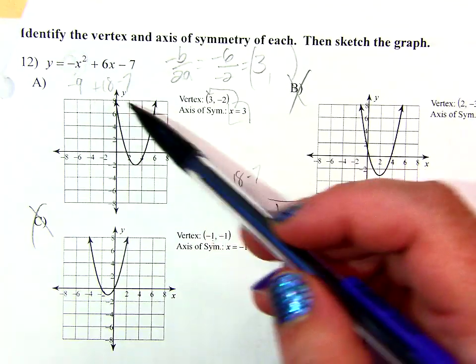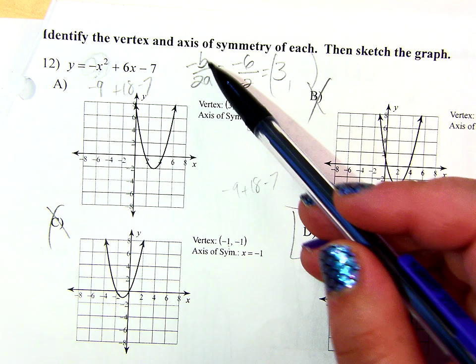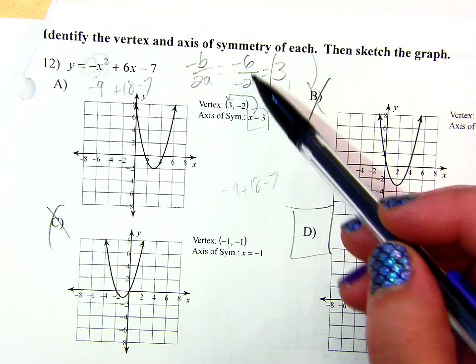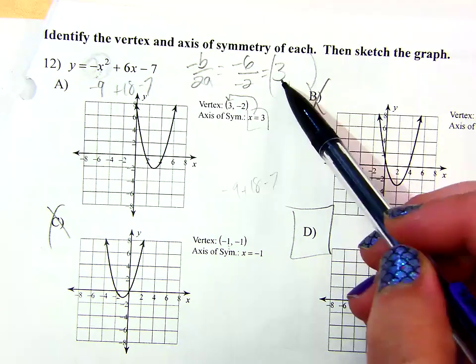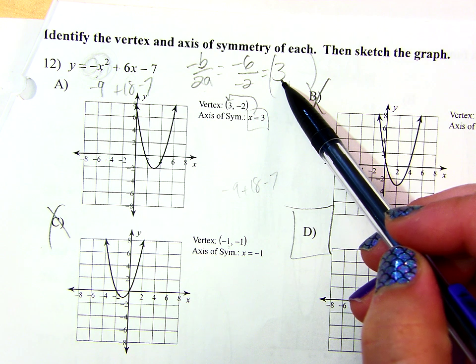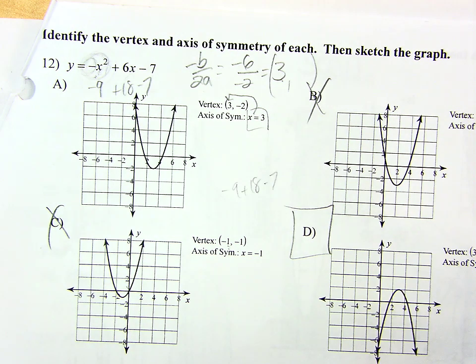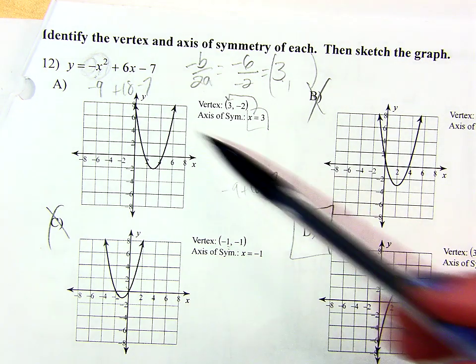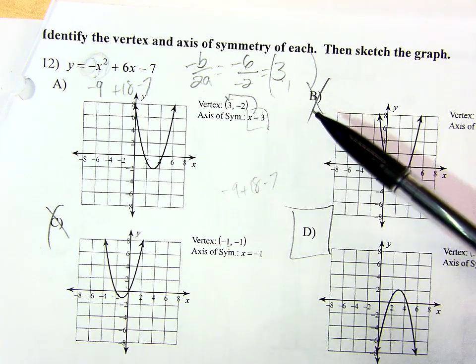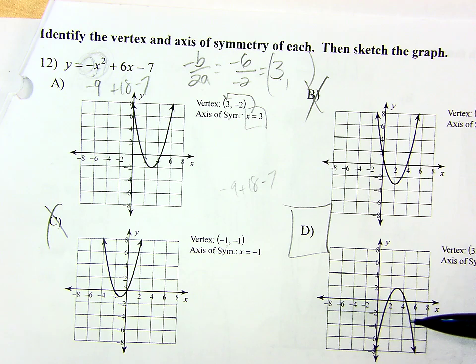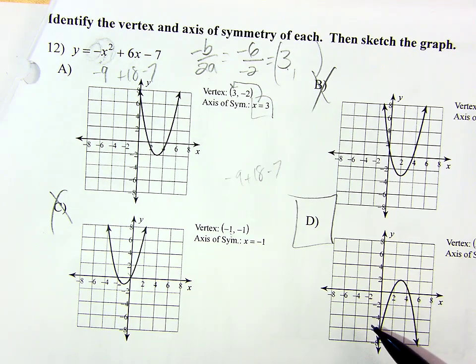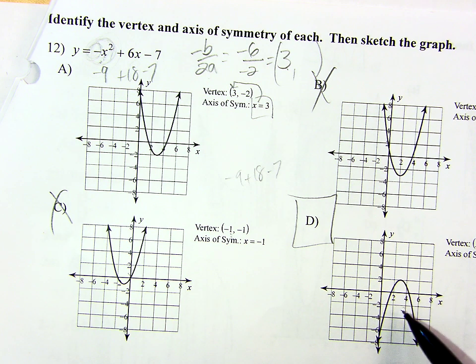So, we had done this last week. -b over 2a would be -6 over -2. So I get a +3 for x. So that means I'm crossing out C, I'm crossing out B, I'm down to A and D. But since they gave me a graph, I already know who's the right one. Doesn't it have to be D because it opens down like a frown? So you don't really have to keep going.